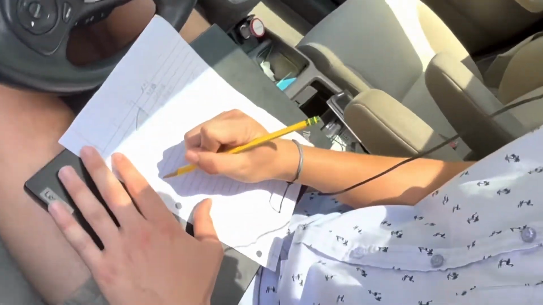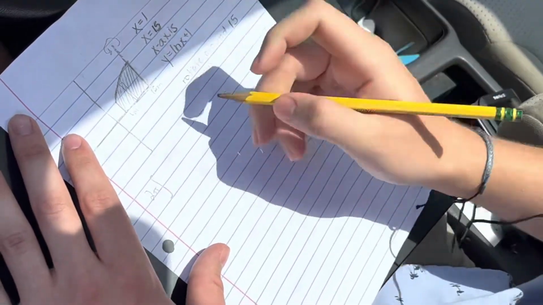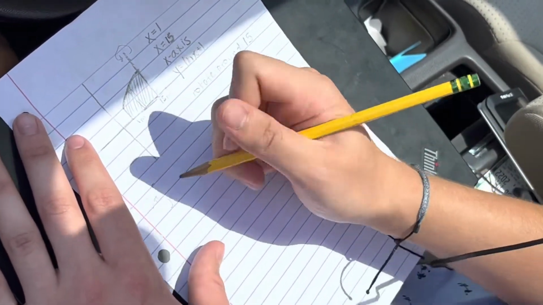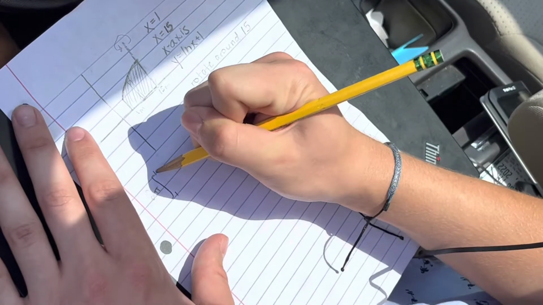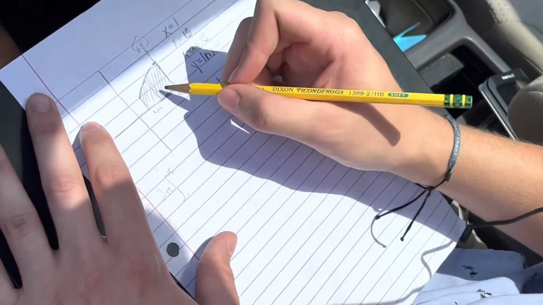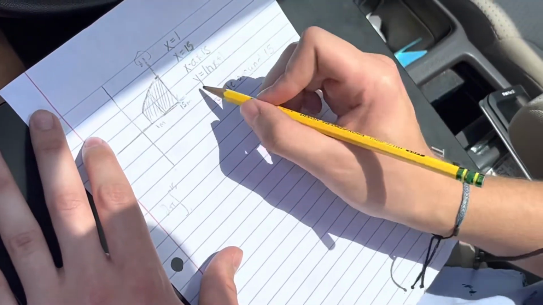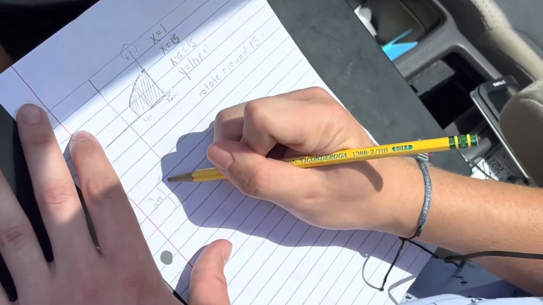So we need to start out with 2 pi times the integral from our constraints, 1 to 15, so our bounds on the integral are 1 to 15. And then we're multiplying by the height of the rectangles, which is given by our equation, the natural log of x plus 1.